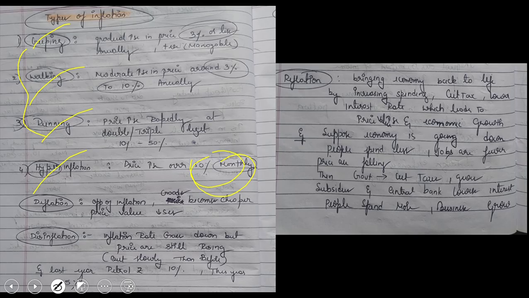What is disinflation? Inflation rate goes down, but prices are still rising. In disinflation, inflation has decreased, but the price is still rising. How is that possible? Right. For example, if I tell you last year petrol rate went up, so there was a 10% increase. But this year it has reduced to 5%, but still the price is rising. Compared to before, inflation is less, but prices are still rising.